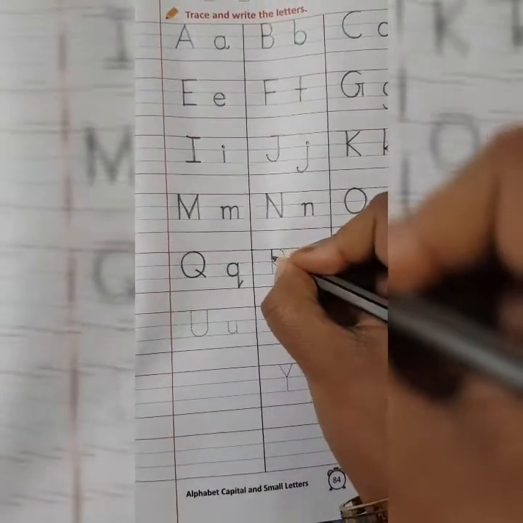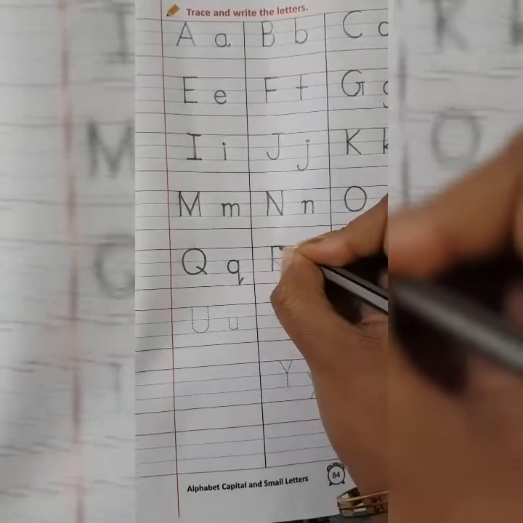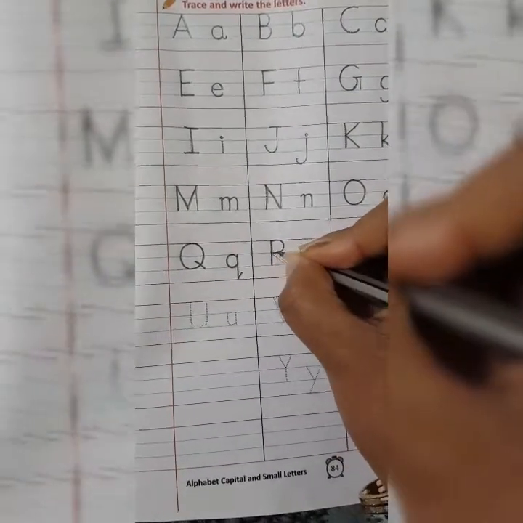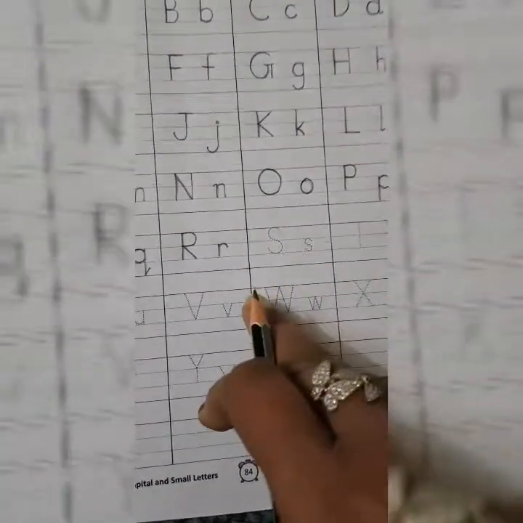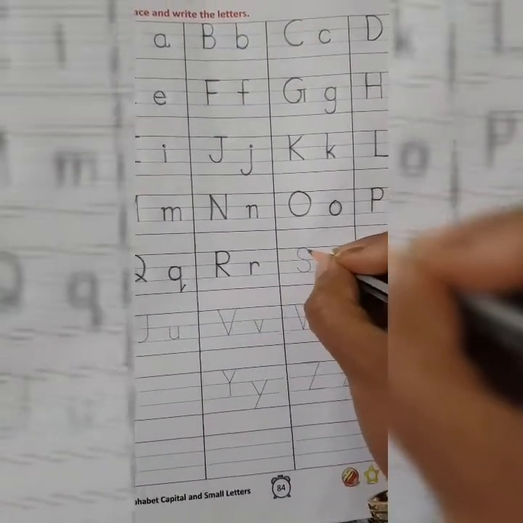R. Standing line, curve and then a slanting line. Capital letter R. For lowercase letter R, a standing line and a little curve like this. Capital letter S and small case letter S are just similar.